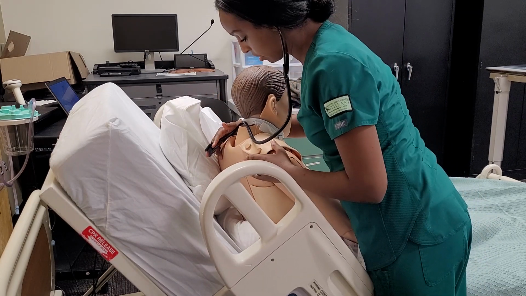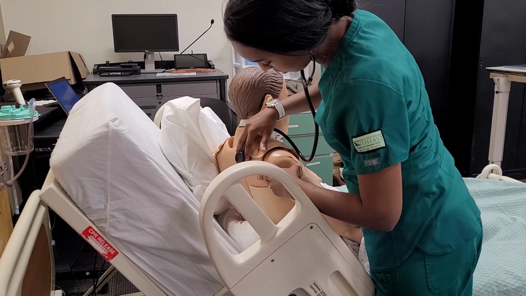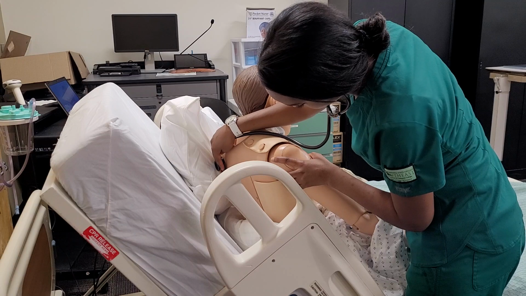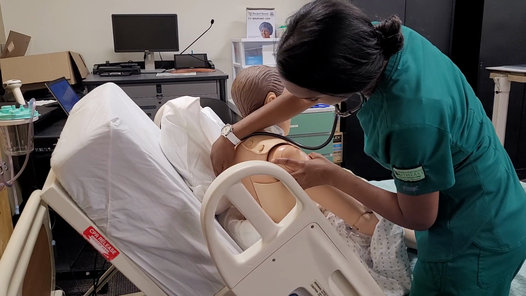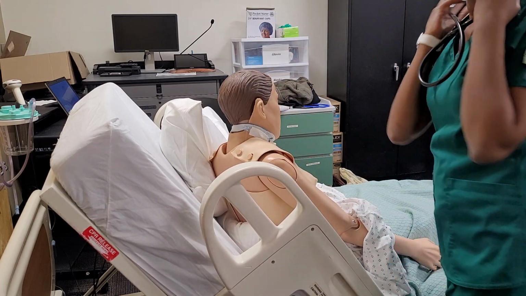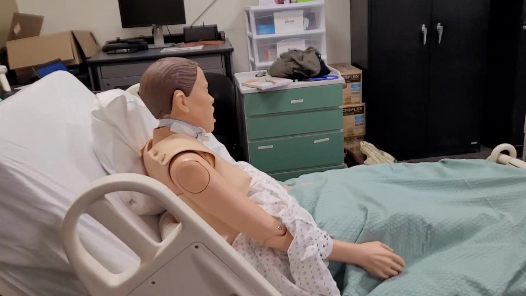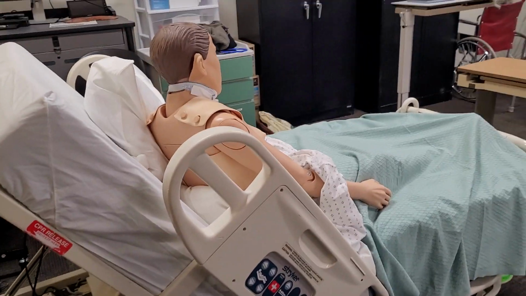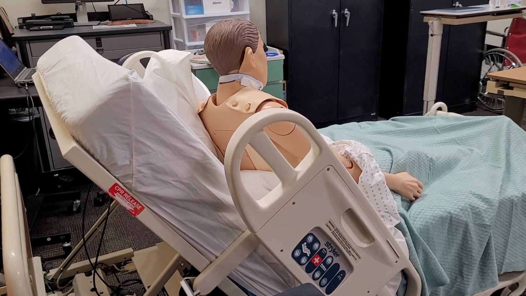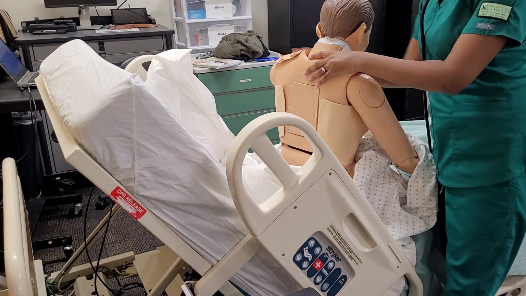So I'm going to start 3 inches away from C7. Alright, I'm going to try this again.